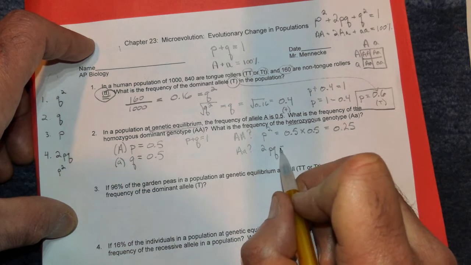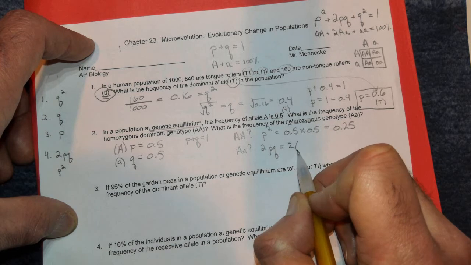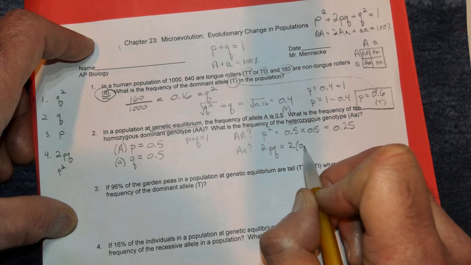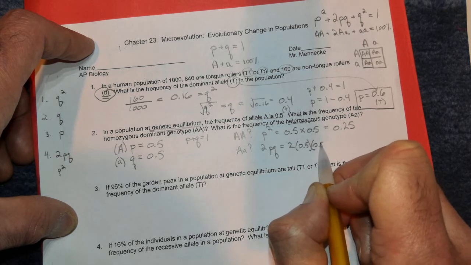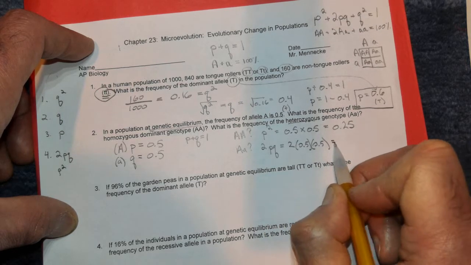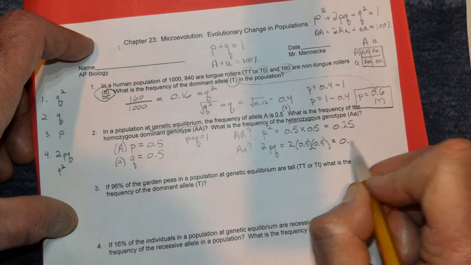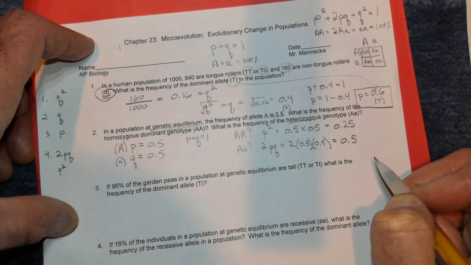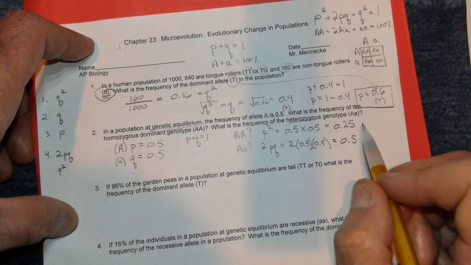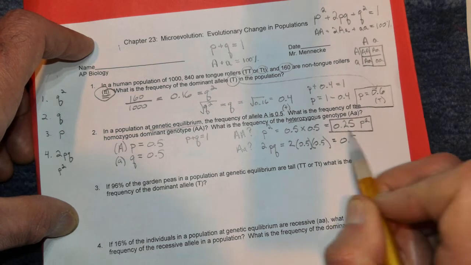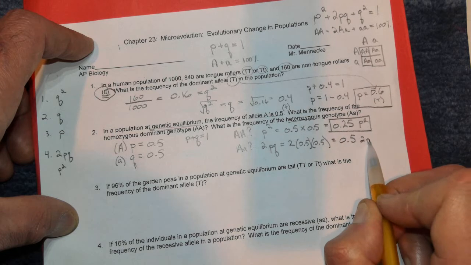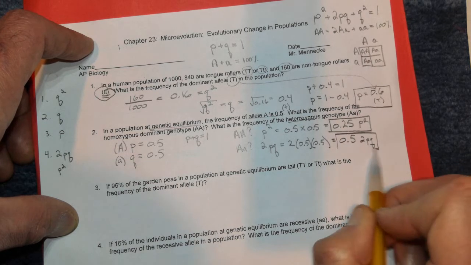So to figure that out, it's 2 times 0.5 times 0.5. So that equals 0.5. So this is our answer for P squared. This is our answer for 2PQ, the heterozygous.